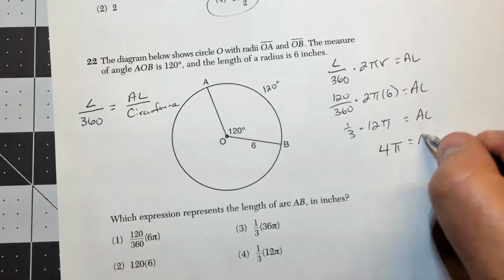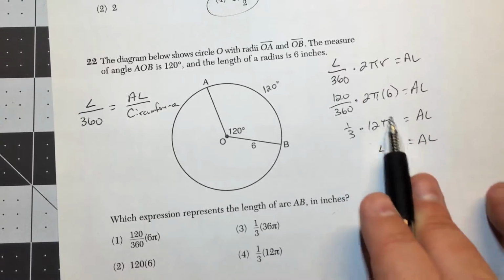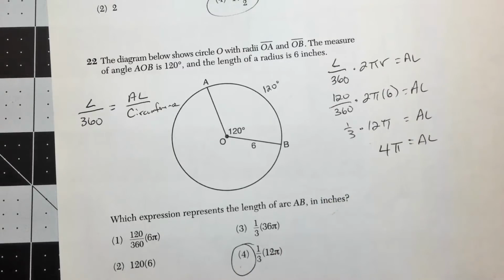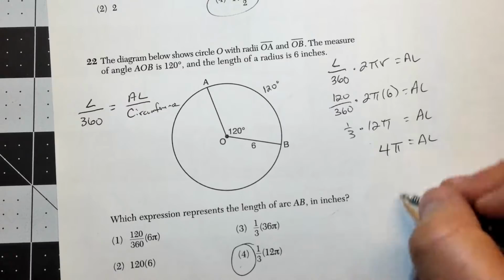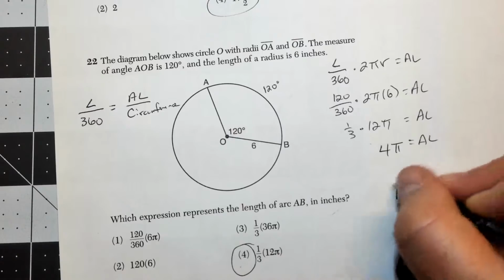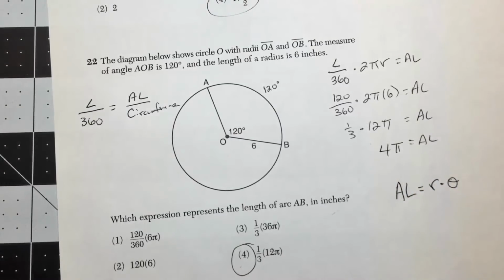Now, 4 pi is one of the options, but if we find our way back here, we see it's 1/3 of 12 pi. That ends up being this. And there's our answer. If it was in radians, arc length in radians, remember, is usually S equal to R times theta. So R is the radius times radians. Radius times radians.